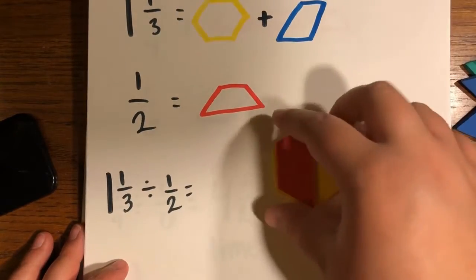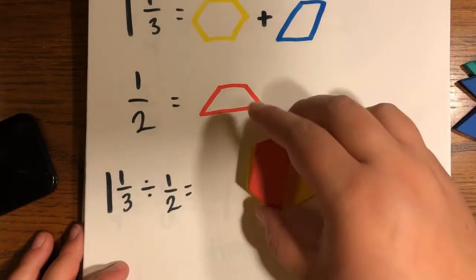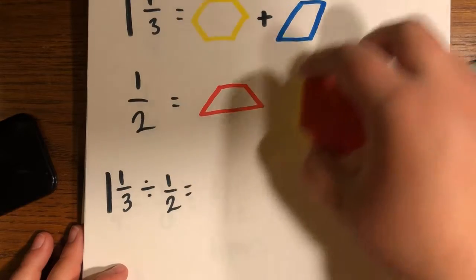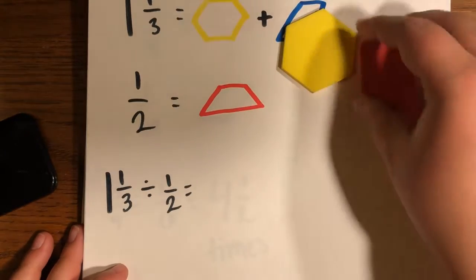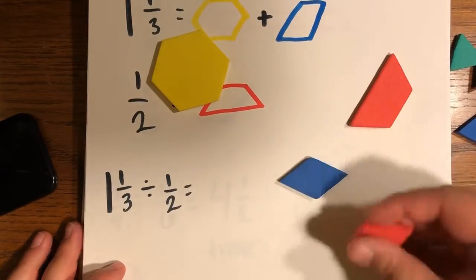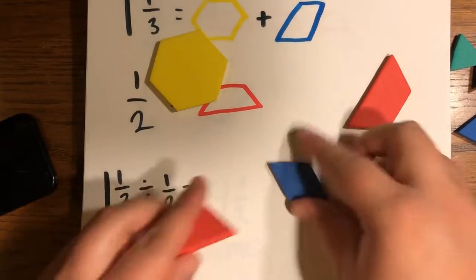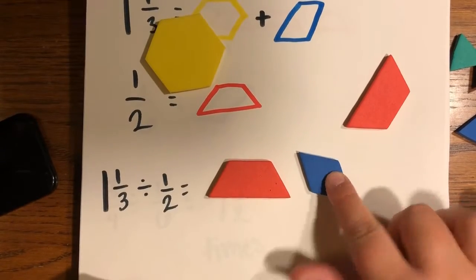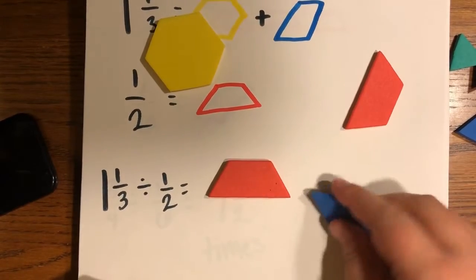So it can go into our hexagon twice, right? We know that. So we have 2 down. But what about this? Well, this is bigger than this. This cannot go into this, right? So let's figure out how many of these goes into a trapezoid.